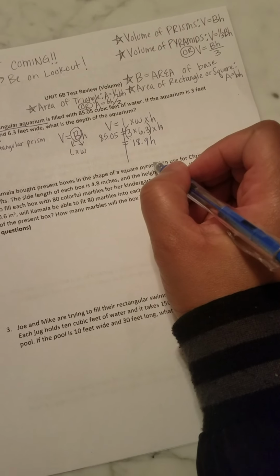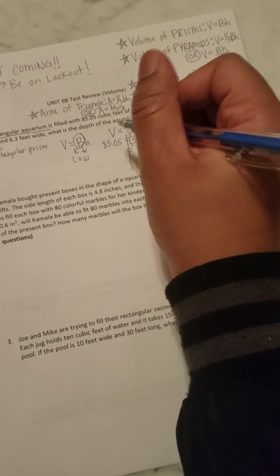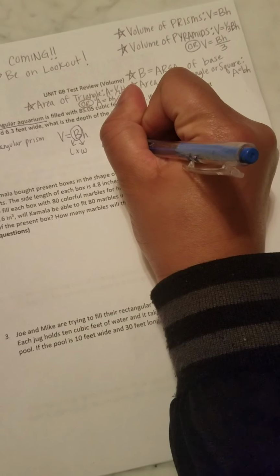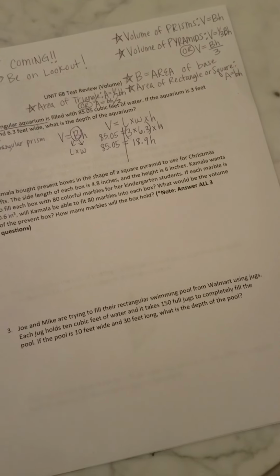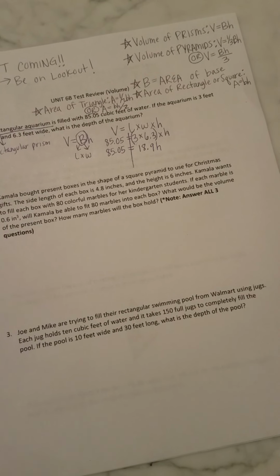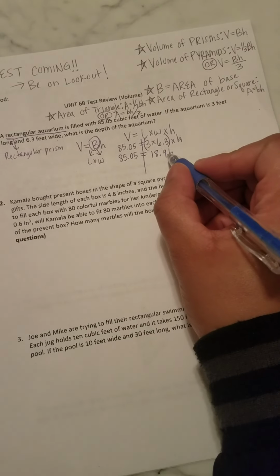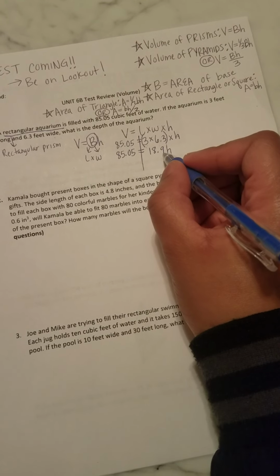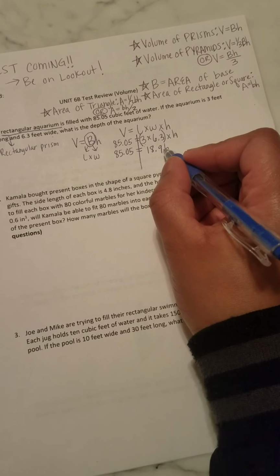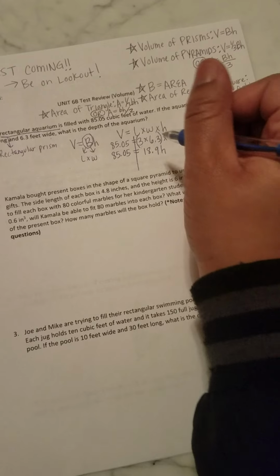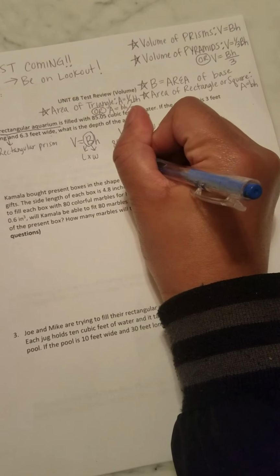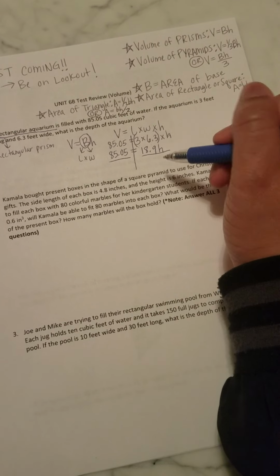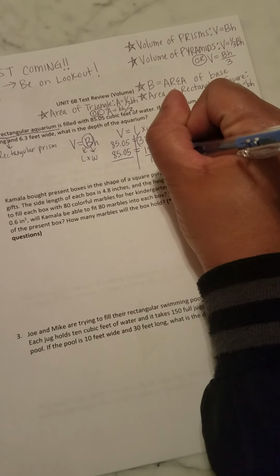This is still multiplication. And then bring down your 85.05, right? You still want to get H by itself. So that's multiplication, so all you would have to do is the opposite operation. The opposite of multiplication is division. So you're going to divide both sides by the number that has to go, which is 18.9.